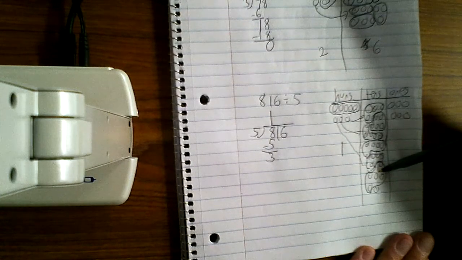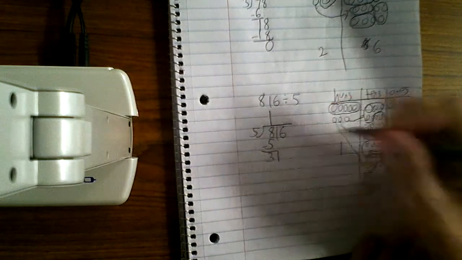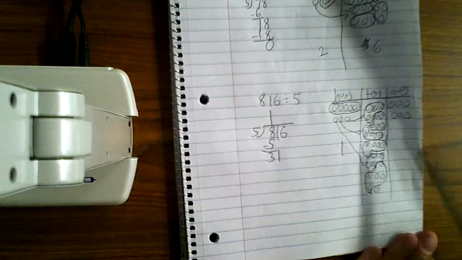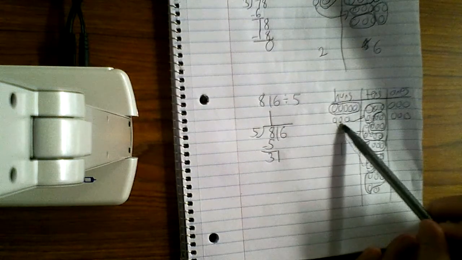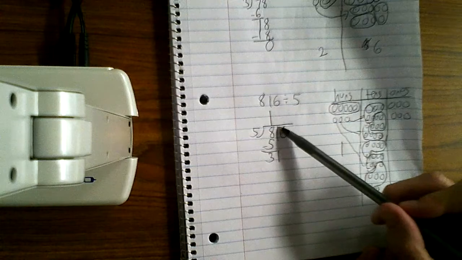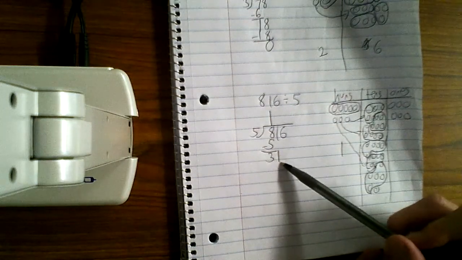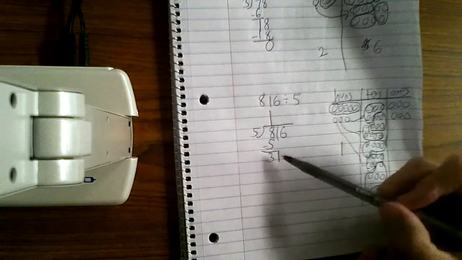Because we had 31. Oh, I skipped a step. I'm sorry. I forgot to show the regrouping over here. Sorry, everybody. We regrouped those 3 tens over there. So now they're with the 10s. So we need to show that over here, right? By bringing down the 10. I'm so sorry I forgot to do that. I don't want to mess you guys up.